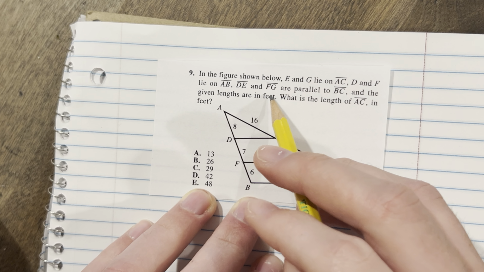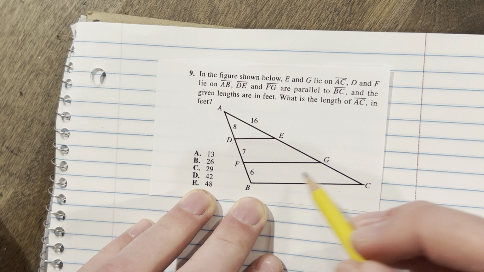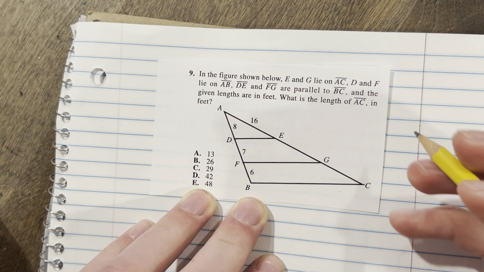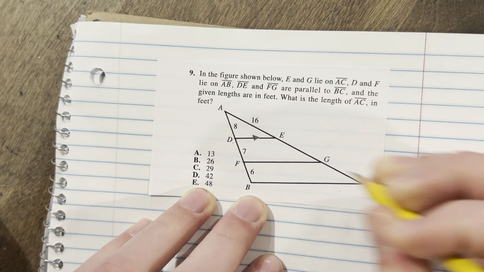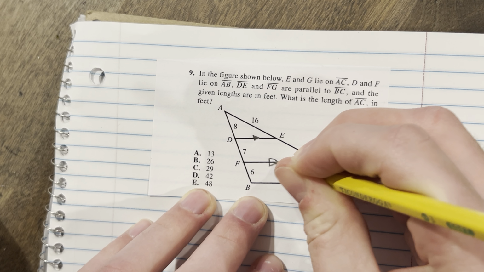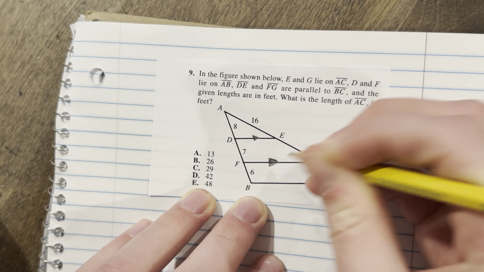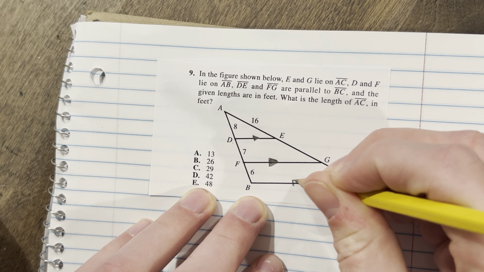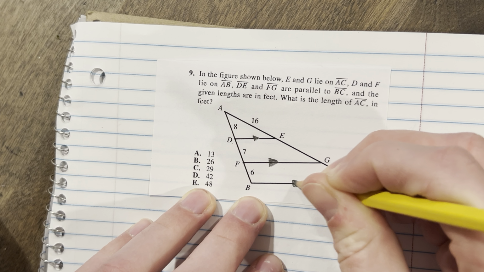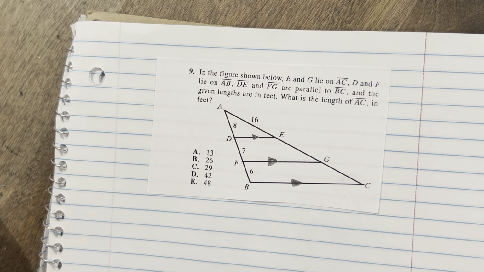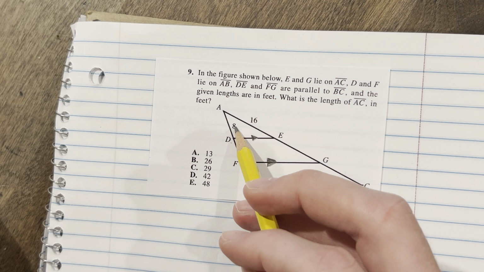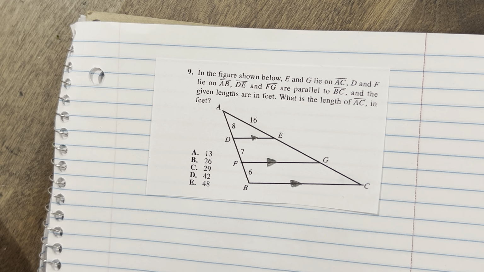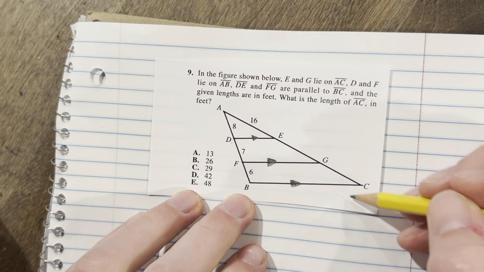DE, the segment, and FG, the segment, are parallel to BC. So both of them are parallel to BC, which means we should mark that on our diagram because it's not marked. We mark parallel lines by these little arrows, and since they're parallel to BC, they are also parallel to each other, okay? And the given lengths are in feet, so this is 8 feet and 16 feet. What is the length of AC in feet? Okay, so AC is this line here.